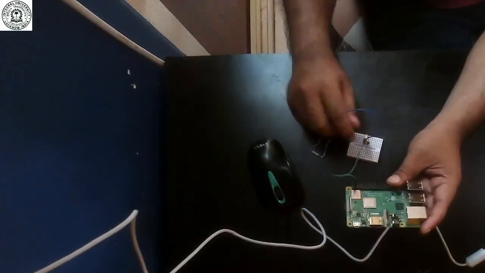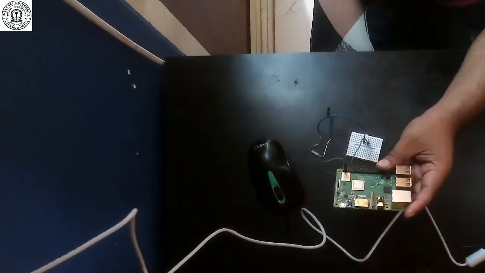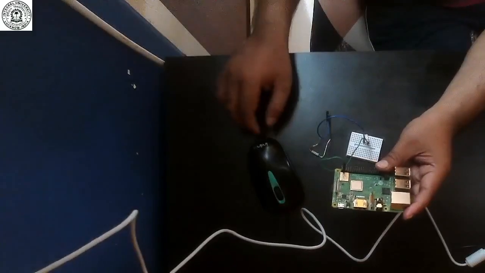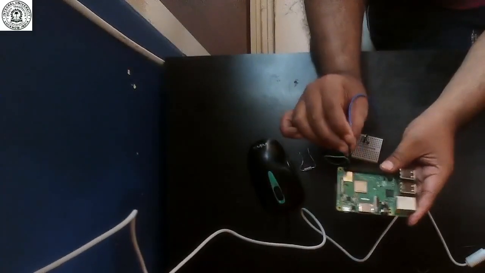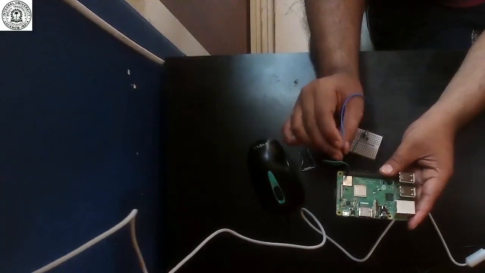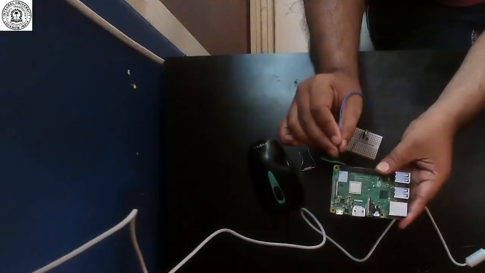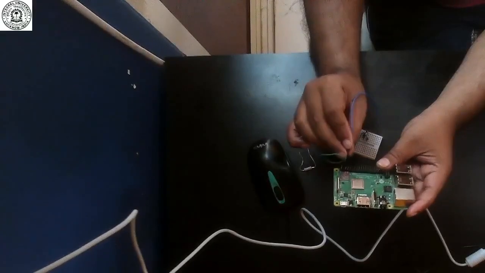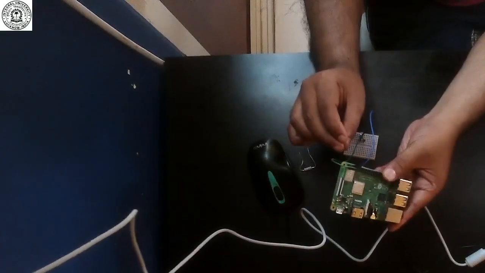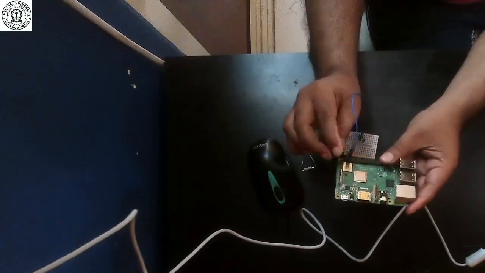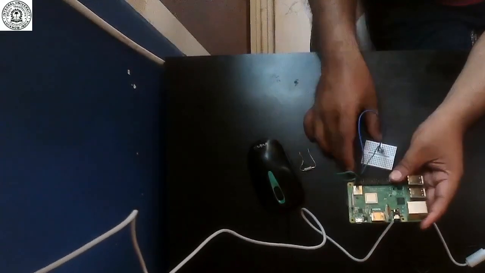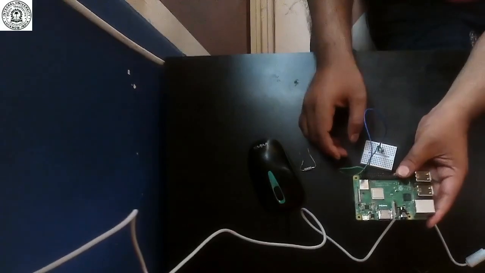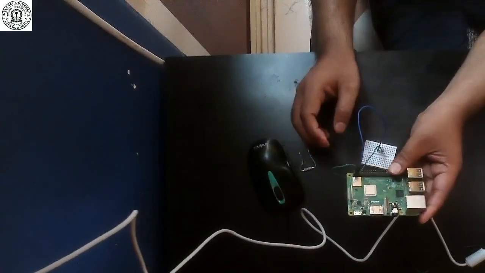Pin number 3 is basically the GPIO pin, and pin number 6 is the ground one. So I will put the other end of the LED at the ground pin, pin number 6.